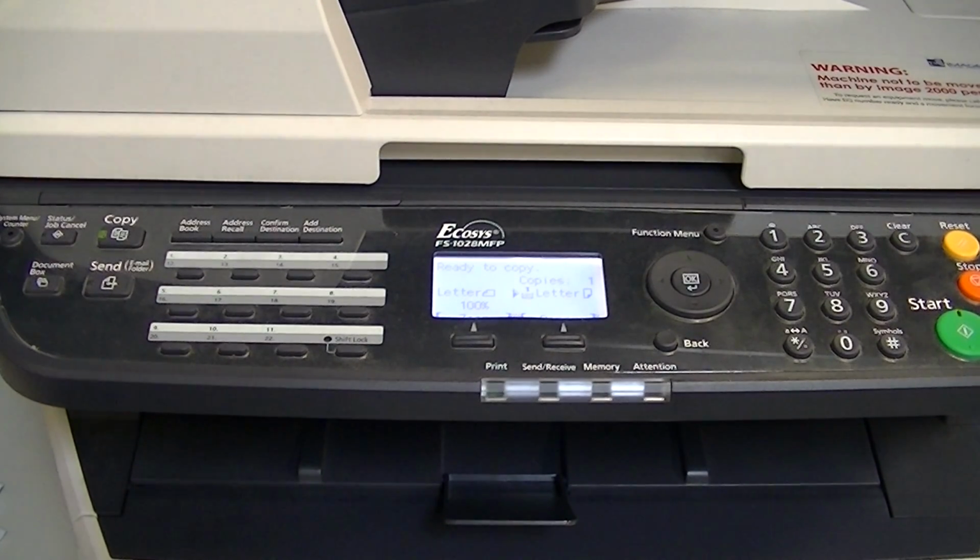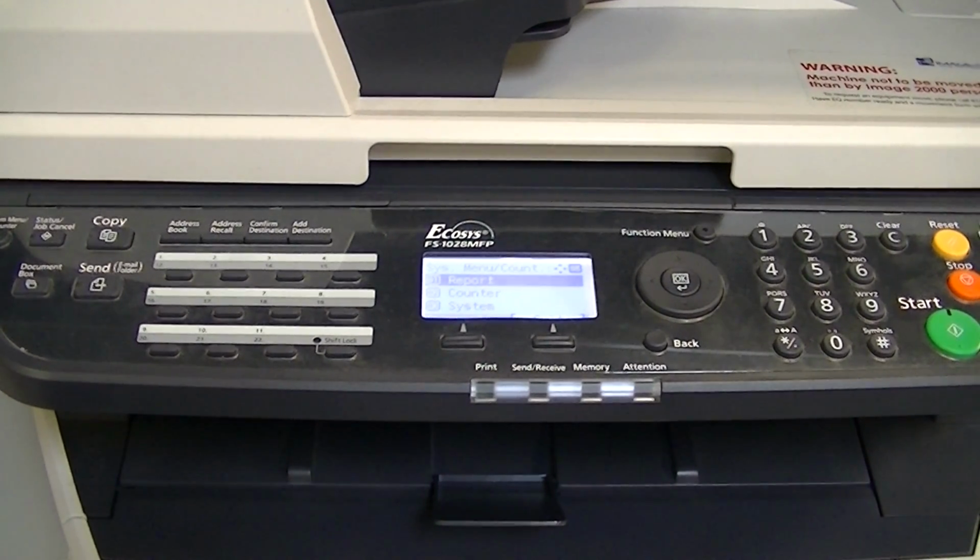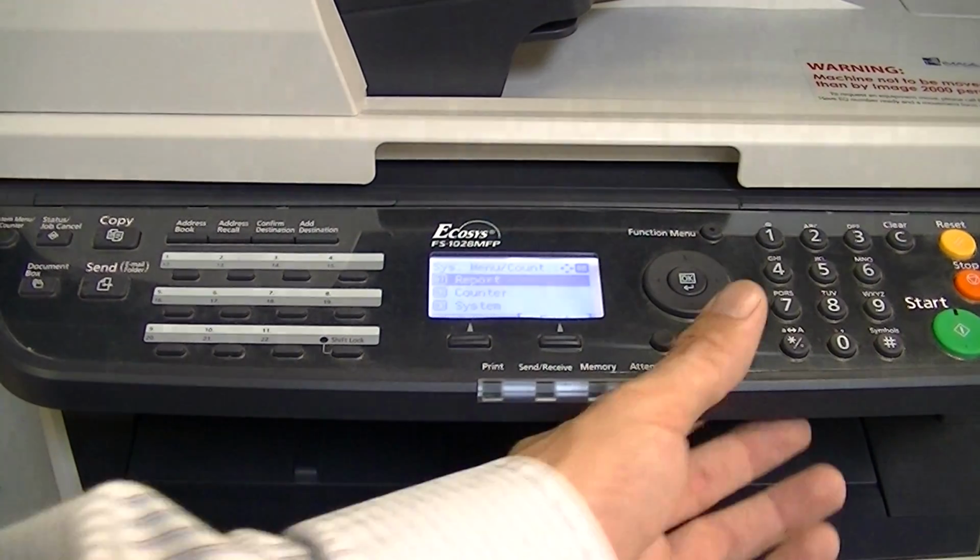Today we're going to be entering an IP address onto a small desktop Kyocera copier. First thing we're going to do is go over here to the system menu button. The LCD display is going to be a little hard to display, so forgive me on this. Basically, once we hit the system menu, we're going to come over here.